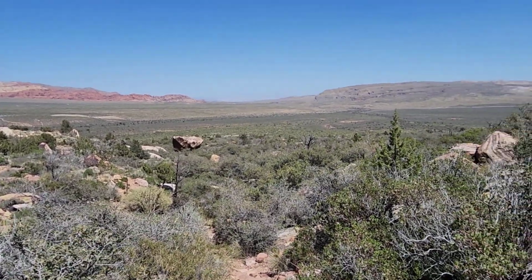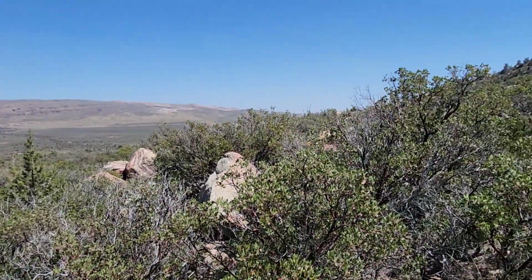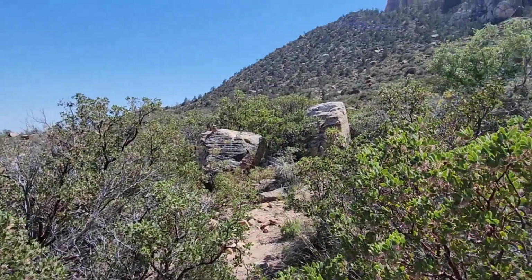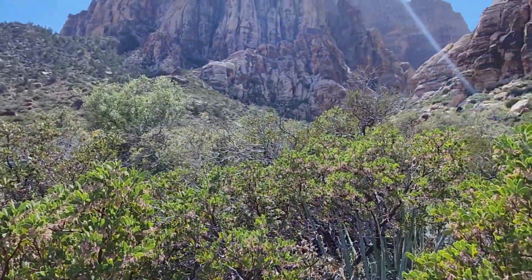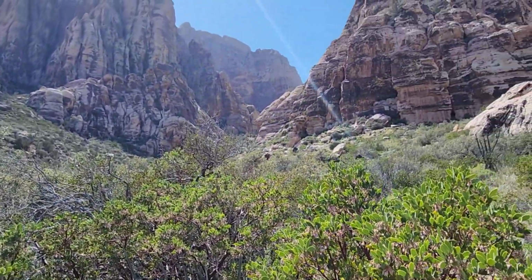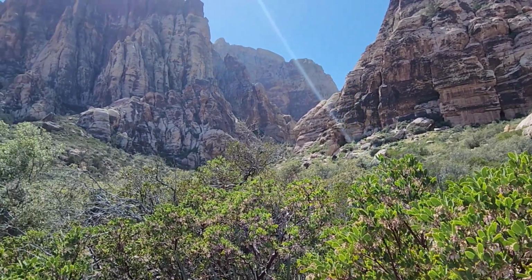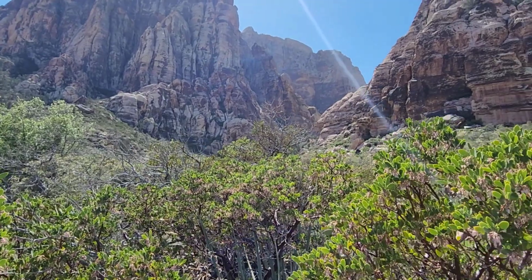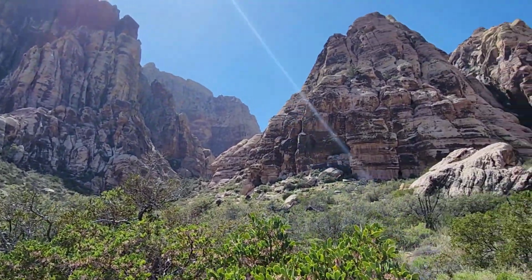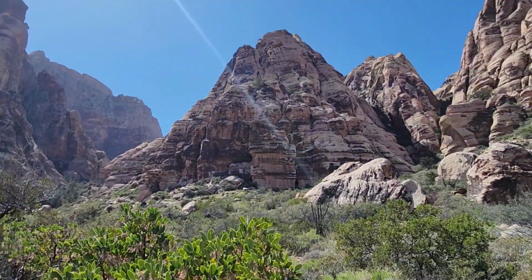The lower end of Juniper Canyon, give you an idea where we are here. Now we've been down this entire canyon. Juniper Canyon.